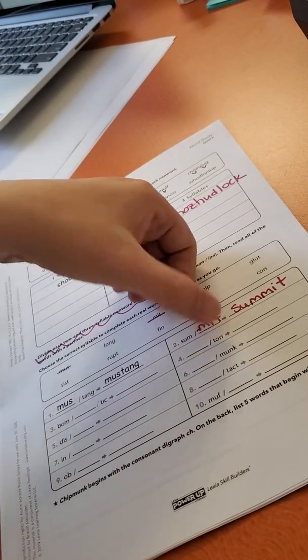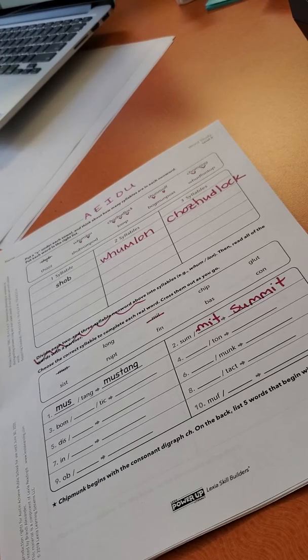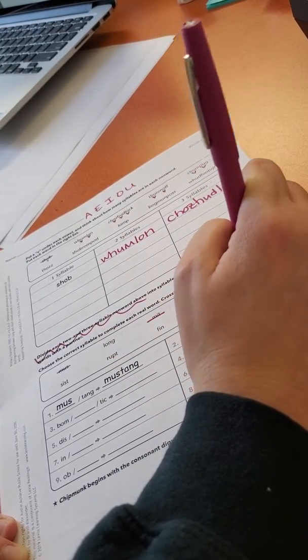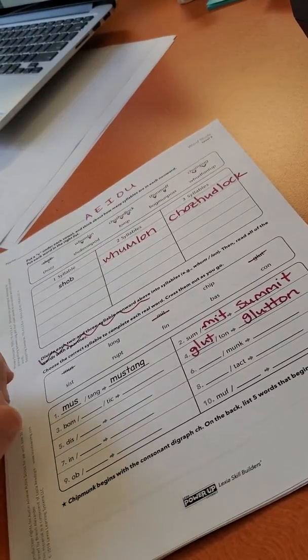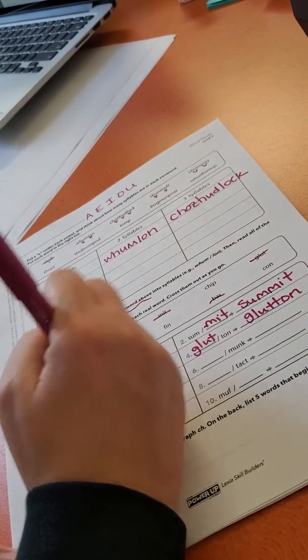So blank ton. Long ton, chip ton, glutton. Oh, that makes sense. Glutton. All right, so you're going to do this for the rest of these. I think this one is bass. So we're going to go ahead and fill that one in so you have that one.